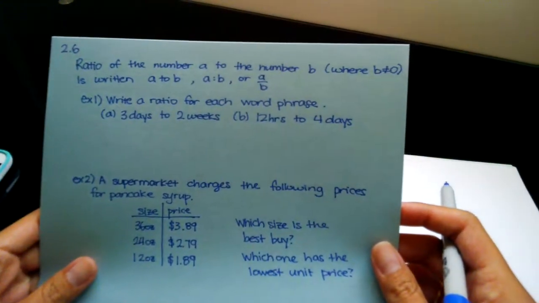Alright guys, we're back. So this is section 2.6 and we're looking at ratios. Let me hold this up so you can see it a little better.